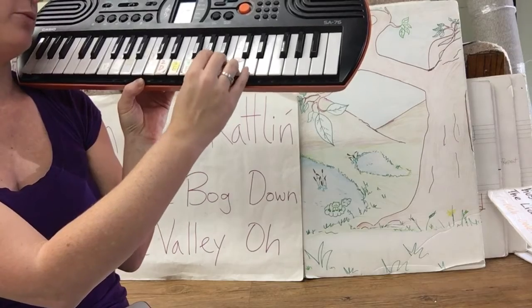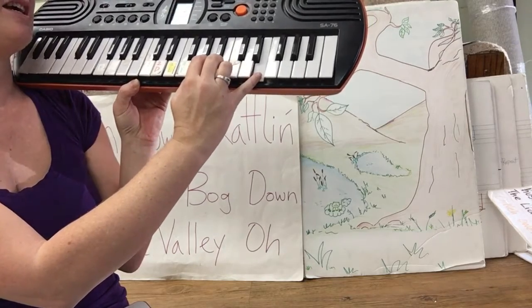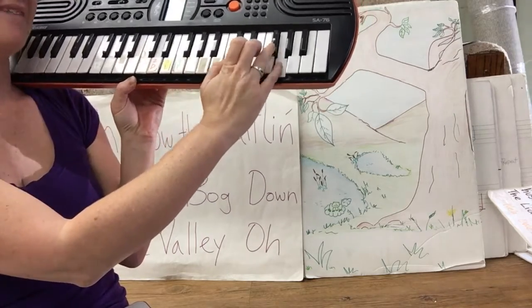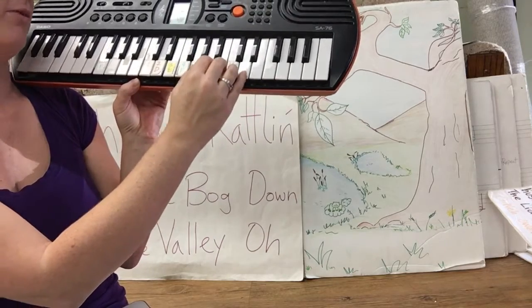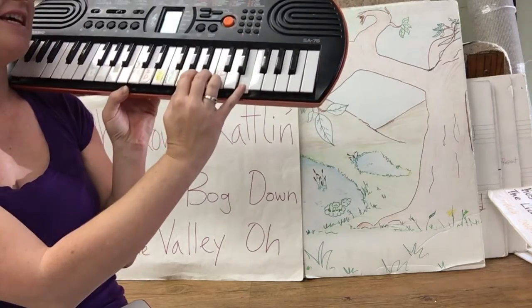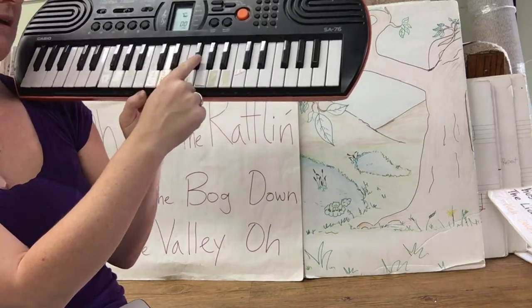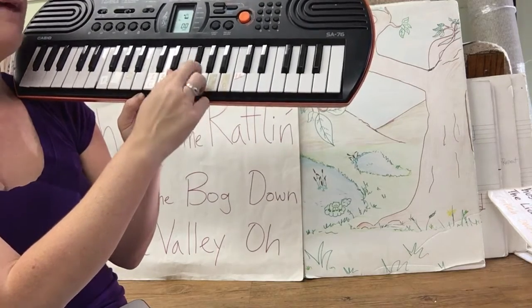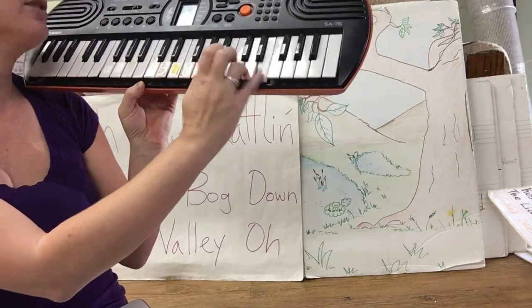G, if we're in G major, 1, 2, 3, 4, 5, 6. But G major has an F sharp, so look, I'm going to start on the 6th note. 1, 2, 3, 4, 5, 6. I'm going to start on E down here and play the F sharp going up. Do, re, mi, fa, sol, la, te, do.